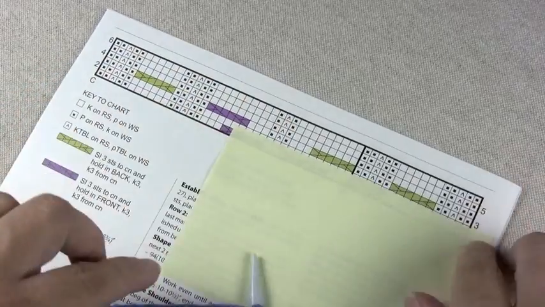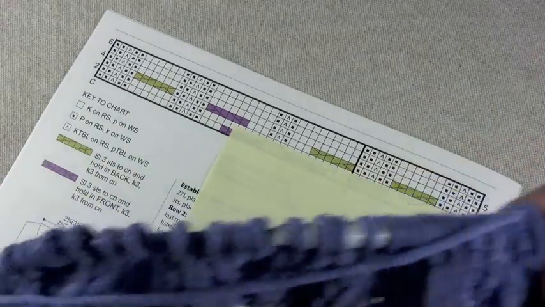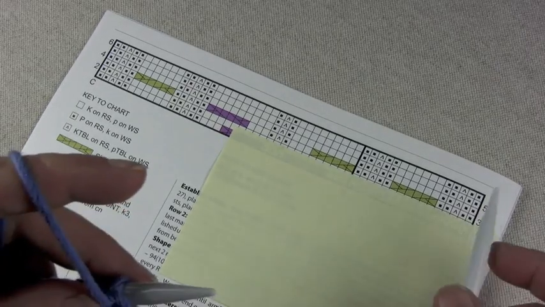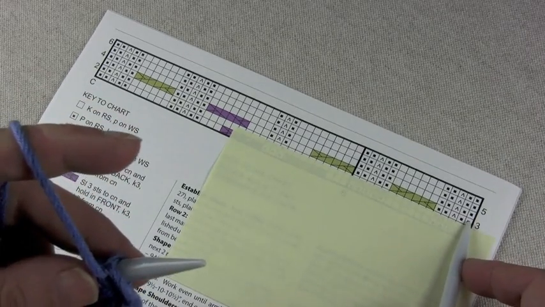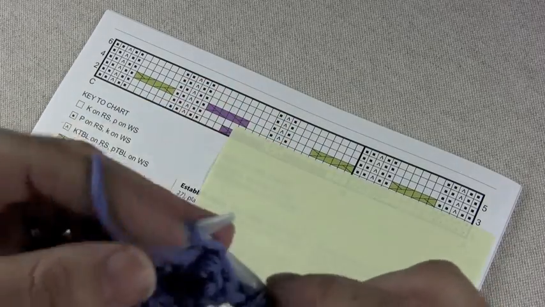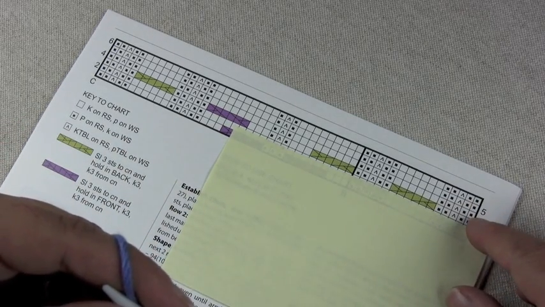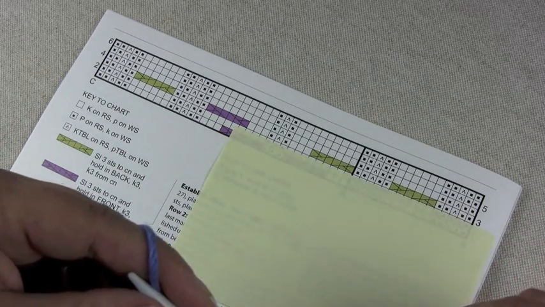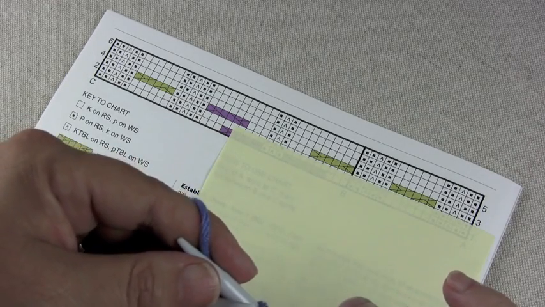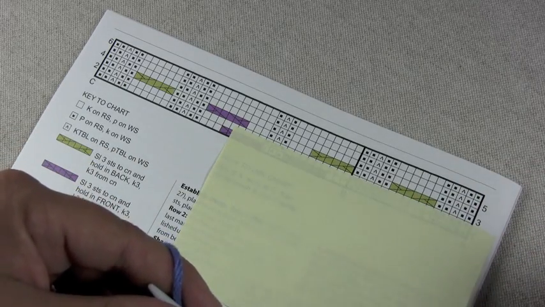It says row 3, working from right to left, same symbols as before. You get really used to looking at these symbols and knowing a lot of times a dot, and always in the Barocco patterns a square or a dot is a purl on the right side. The reason we keep the symbol the same for the wrong side row is that even though it's knit on the wrong side row, the right side row looks like a purl. So as I said before, we keep the chart looking like the work.